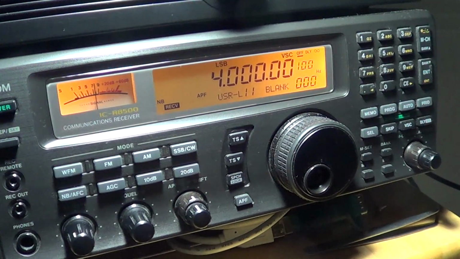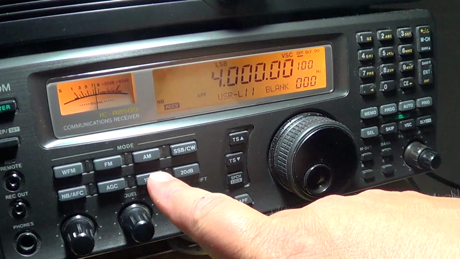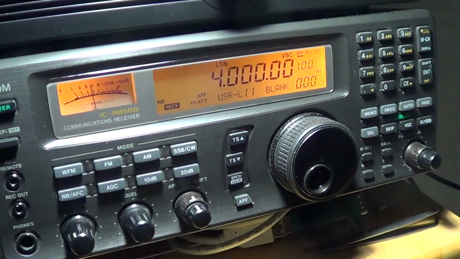So I put a 10 dB attenuation to slightly lower my noise level on the S meter, and I know that I'm not going to miss out on any signals anyway. And it does slightly improve the signal to noise ratio, because there's less noise in my radio. It slightly improves the signals that actually make it through the noise level.